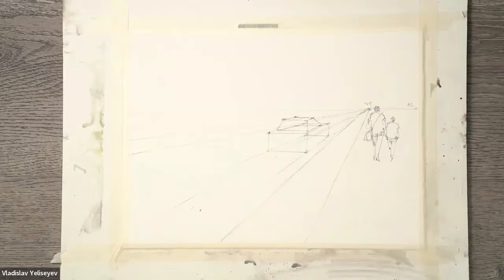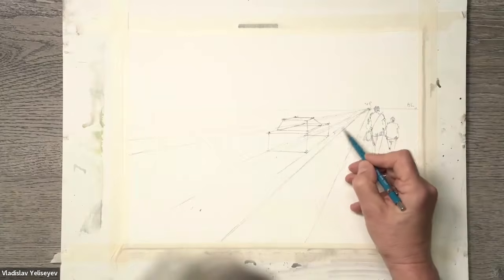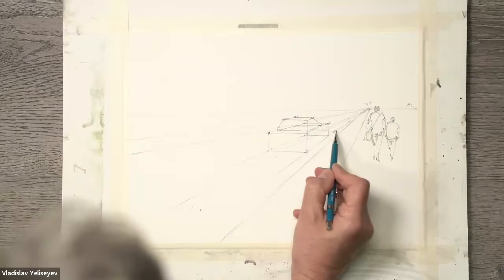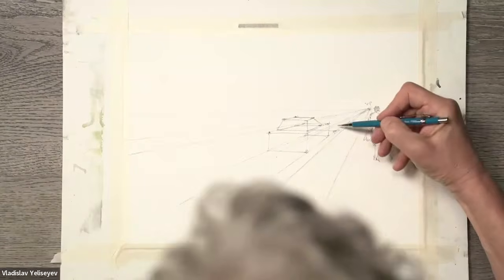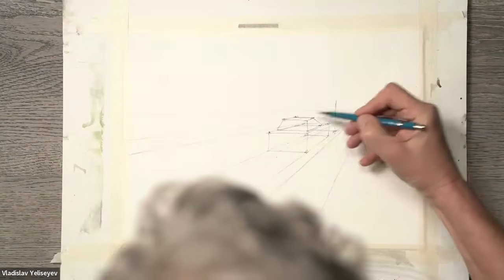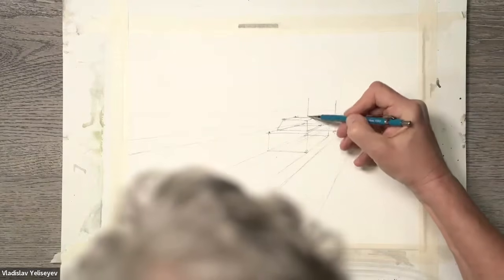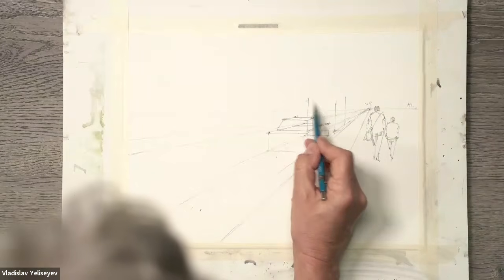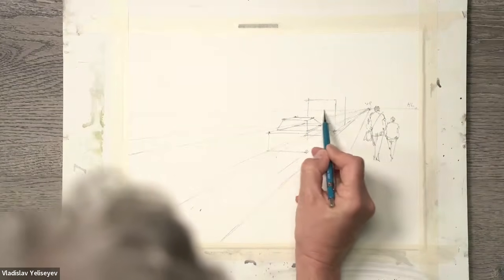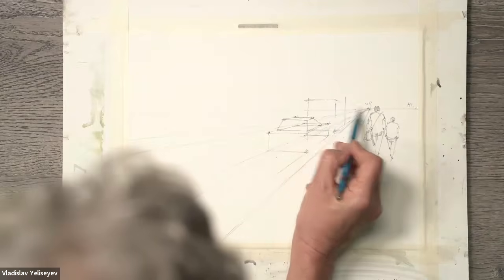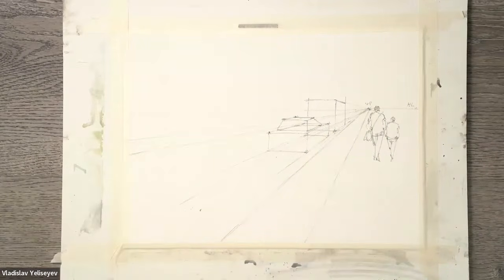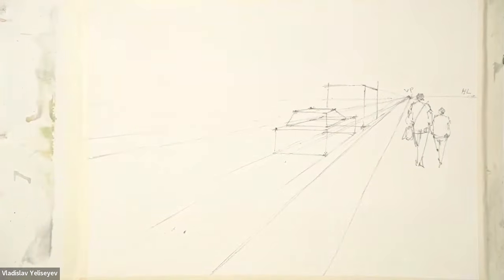Okay, now if behind this car I would like to put a larger car, let's say a van or something, a delivery van, let's make it slightly wider here. I'm doing the same thing. I will need to put the top of the van above the horizon line simply because it is higher than the average person. That is very important, okay?